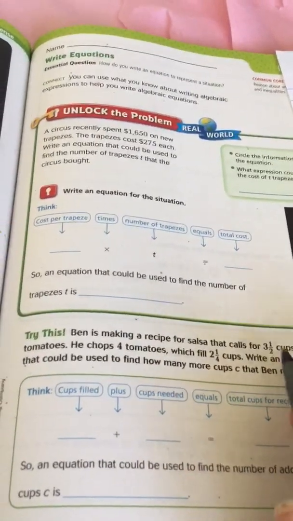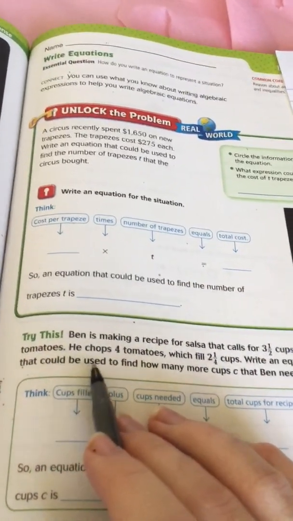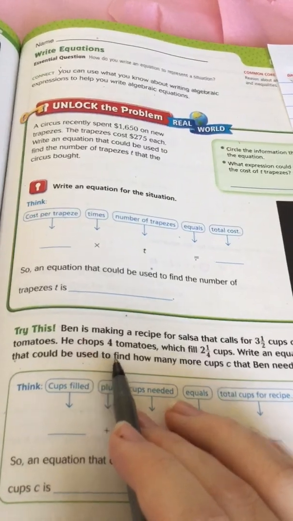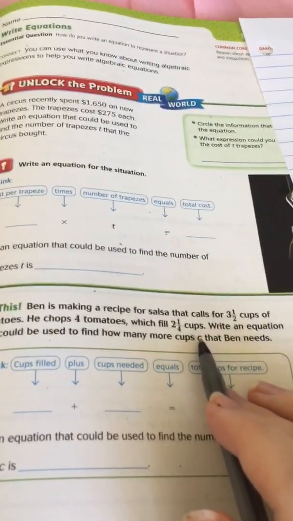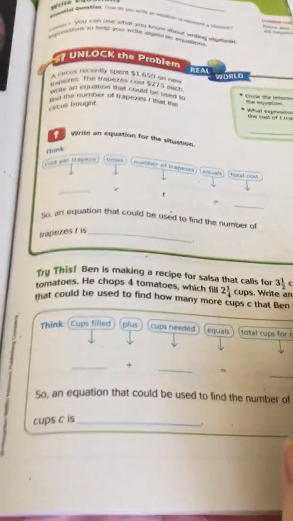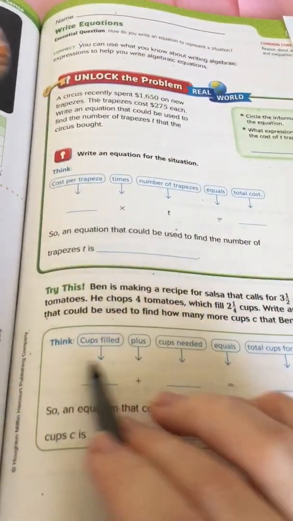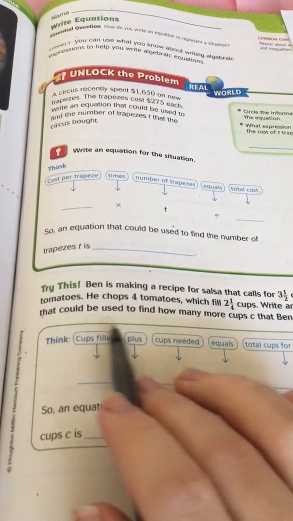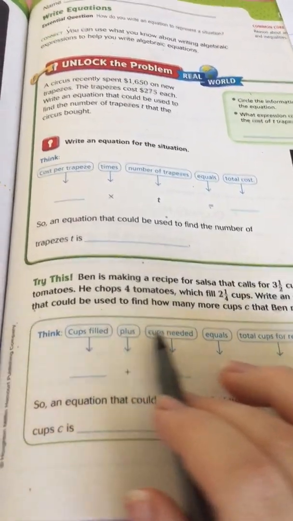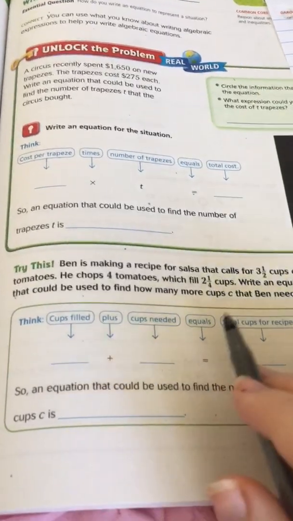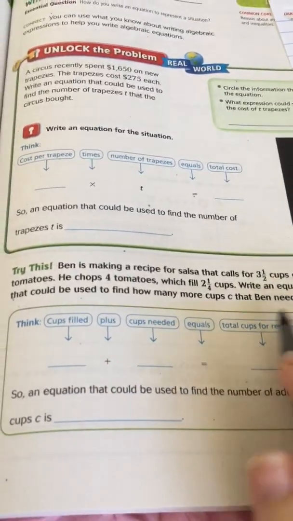Write an equation that could be used to find how many more cups C that Ben needs. So over here, they're saying cups filled plus cups needed is equal to the total cups for the recipe.